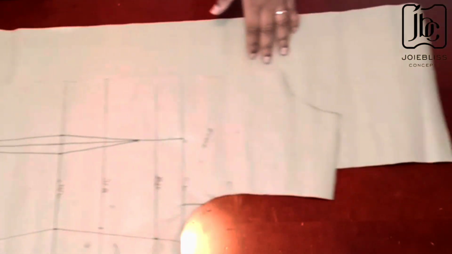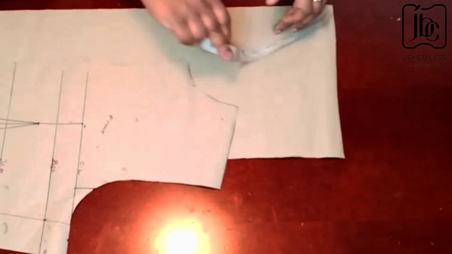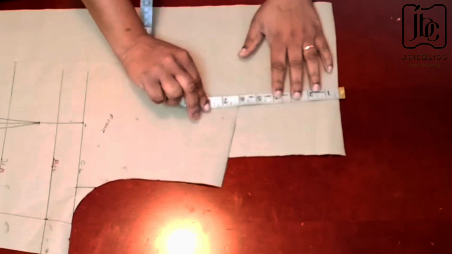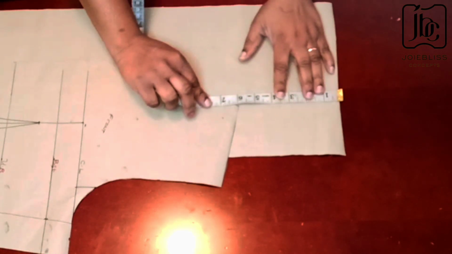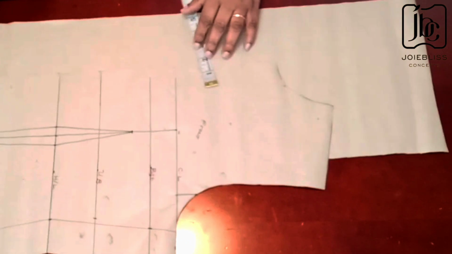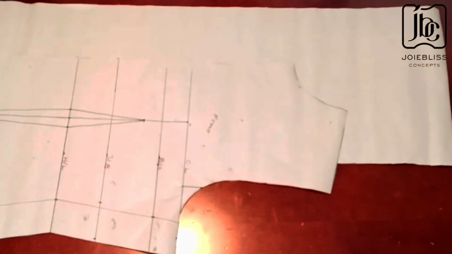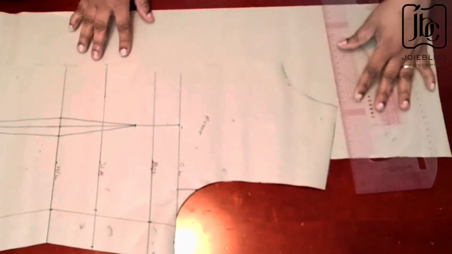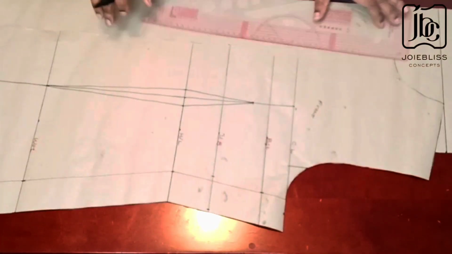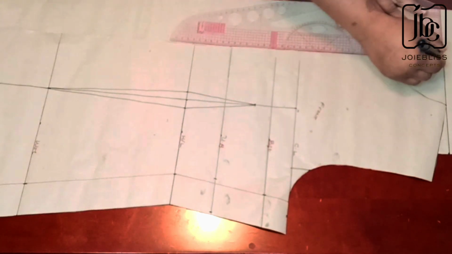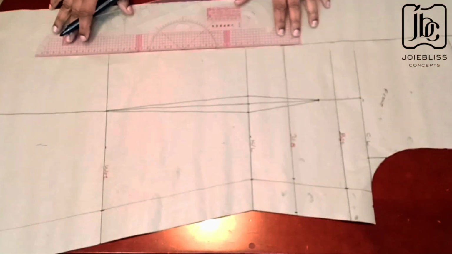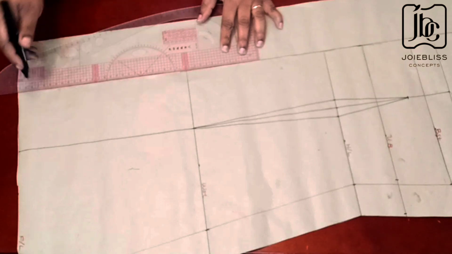Alright guys, it's time to draft the blazer. I attached another pattern paper to my front panel. I gave it about 6 inches allowance on the top side and horizontally about 4 inches there. So that should take care of the lapel and the rest of it. I just extended the shoulder line like that and also drew a vertical line from that point down. Hope it's clear to this point.